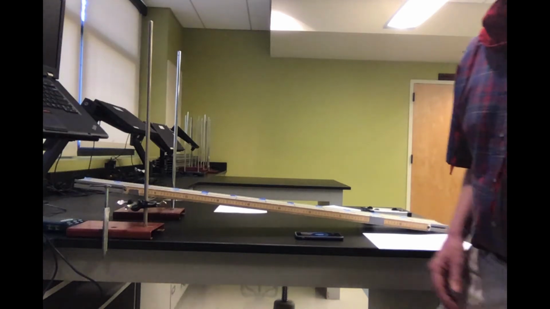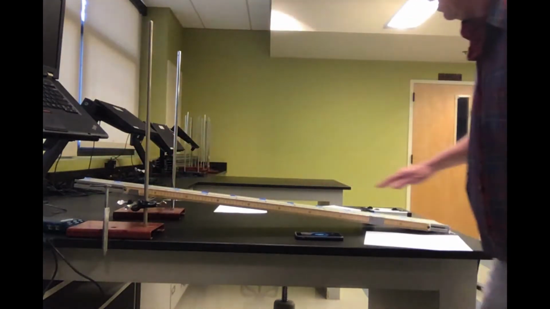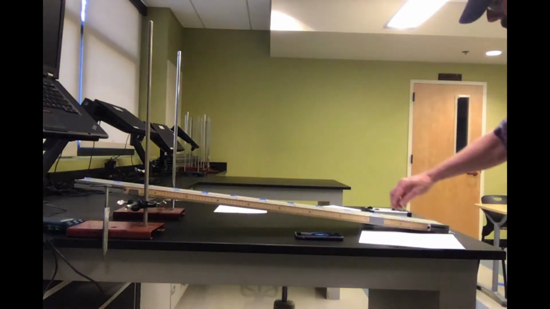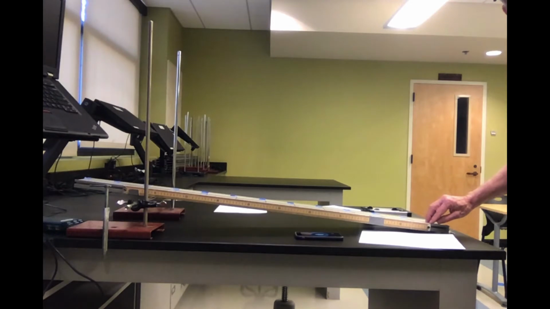Okay, folks, what we have here is an incline. So we have an incline here. We have a meter stick, which basically starts right there and goes down to here, in case you're using the tracker software to do data analysis.